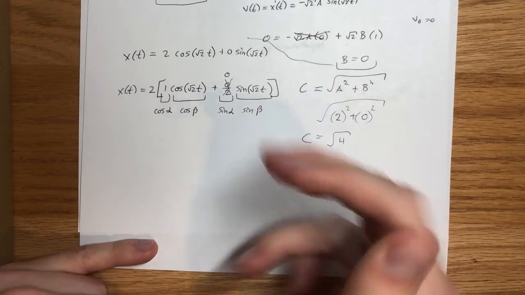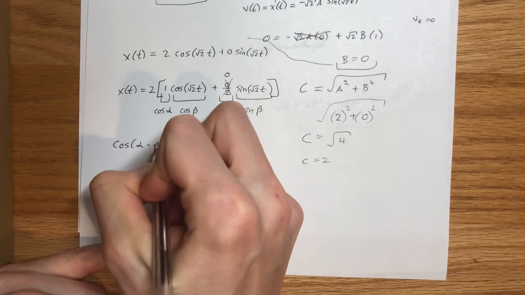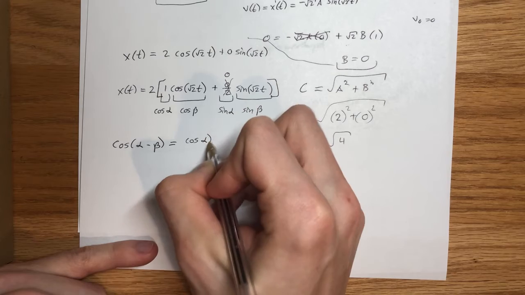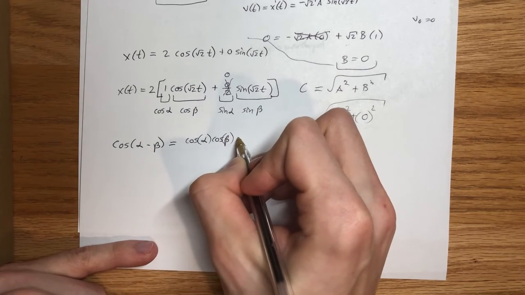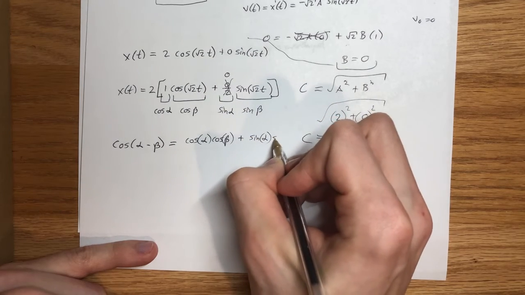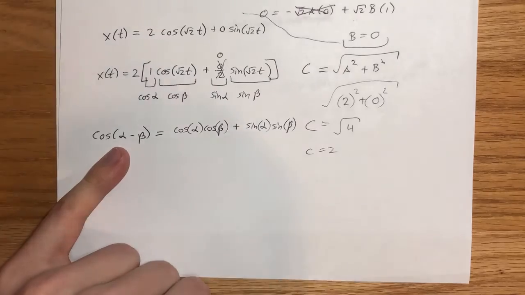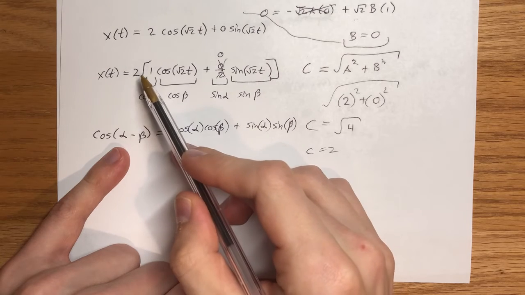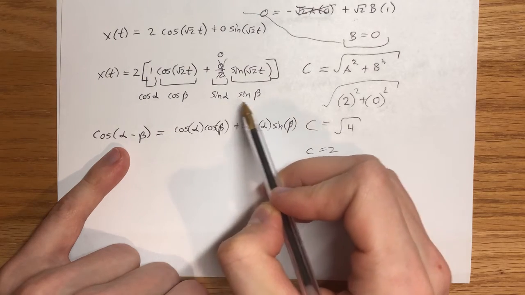And so the trig identity we're going to use is cosine of alpha minus beta is equal to cosine alpha times cosine beta plus sine alpha times sine beta.